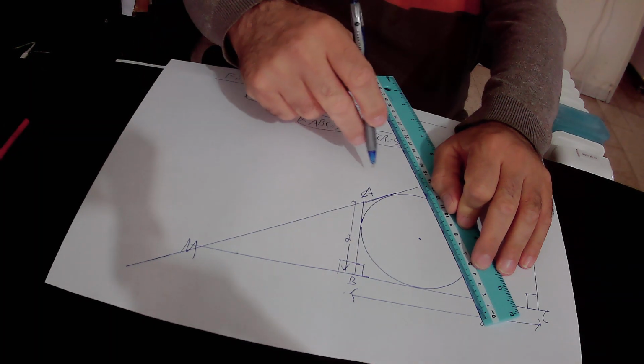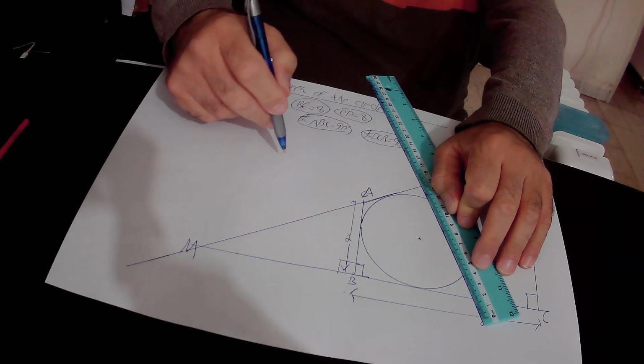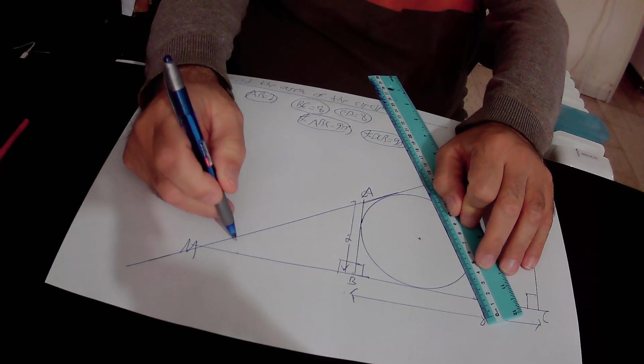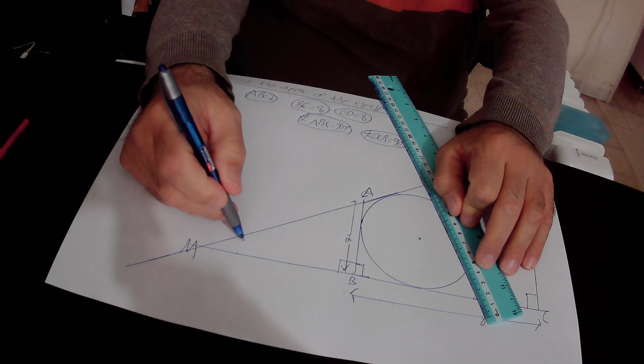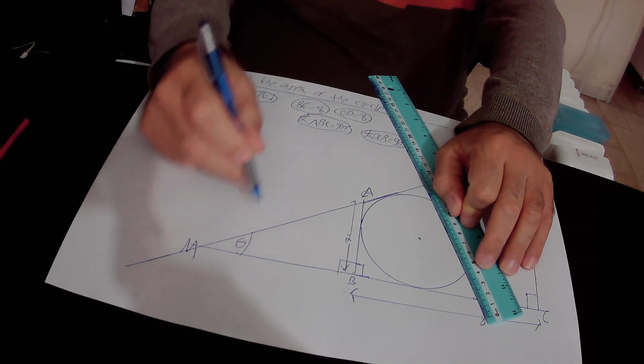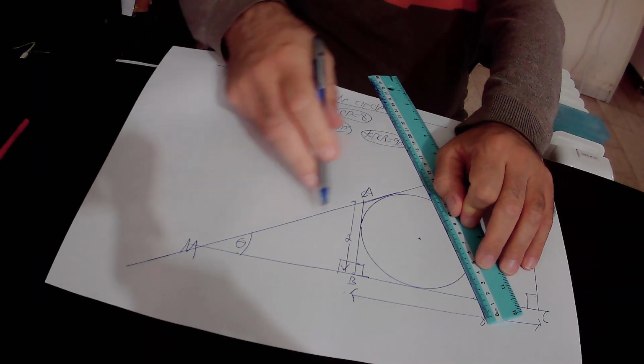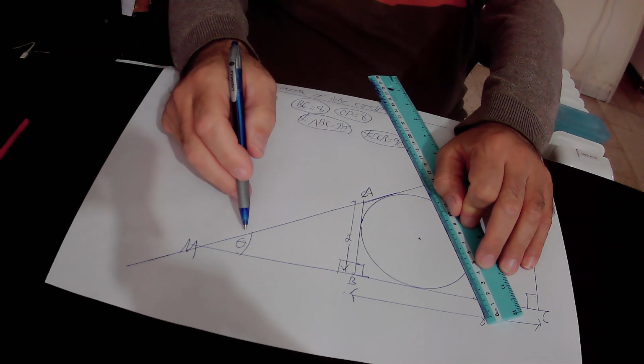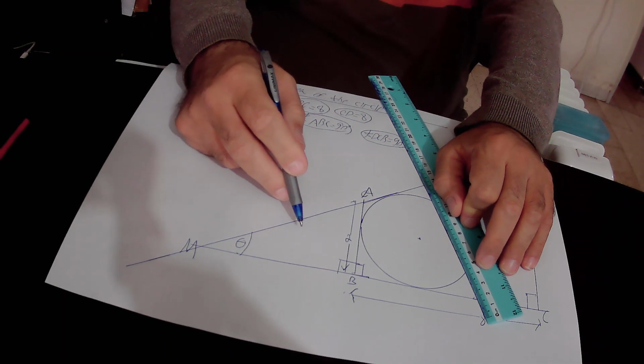We focus on the right triangle AMB. We define angle AMB as theta. So in the right triangle AMB, this angle equals theta according to our definition. This angle equals 90 degrees.